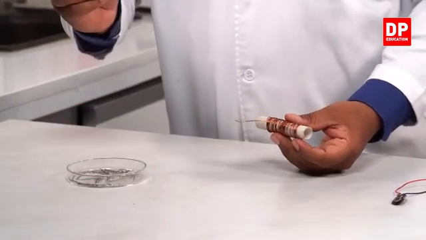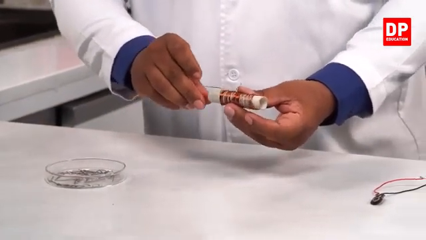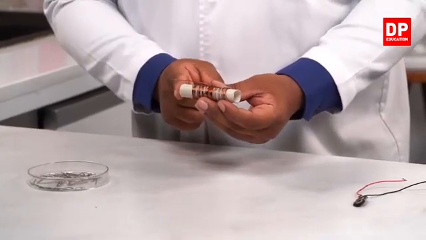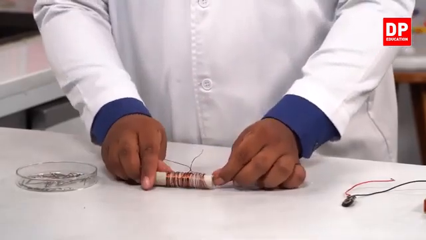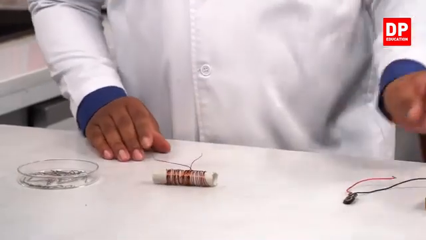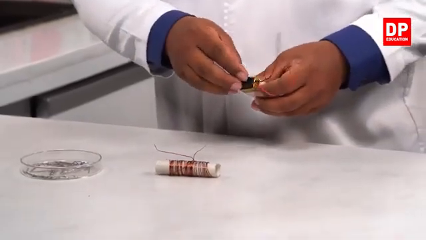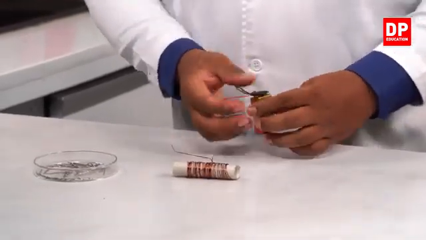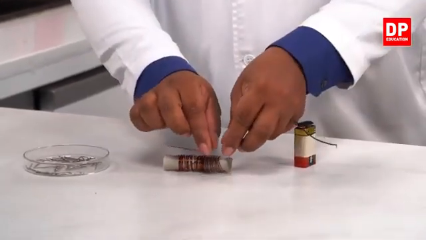And now I'm going to insert this into the PVC tube like this and keep it in a steady position. I'm going to take my dry cell and connect the dry cell to the coil like this.